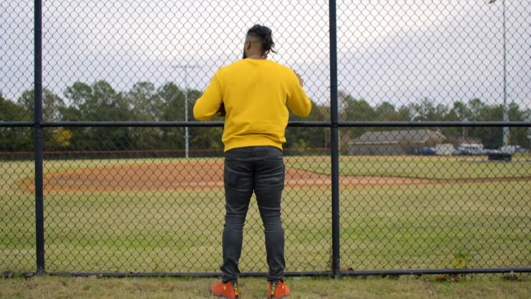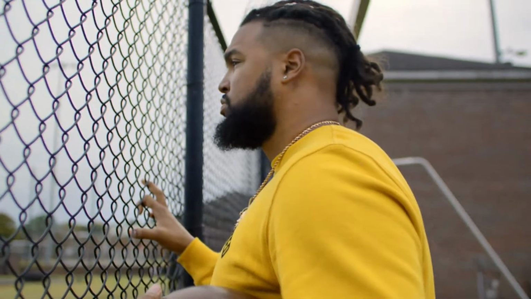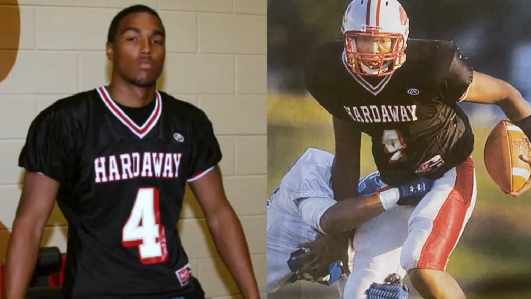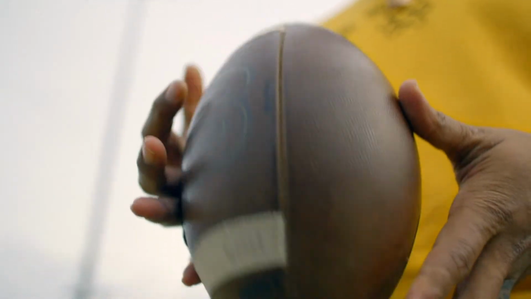That's an American dream. I was a quarterback at Hardaway High School. College first round draft pick, on and off the field. We were taught to not show any signs of weakness. During the football season, I would stop eating. But I didn't know I was depressed. I thought that something was wrong with me. For 20 plus years was physical.